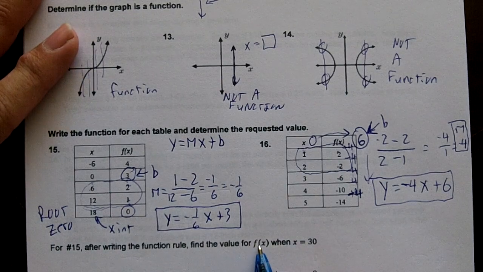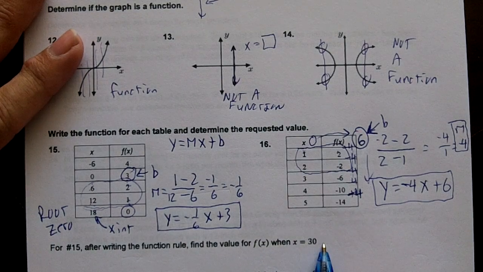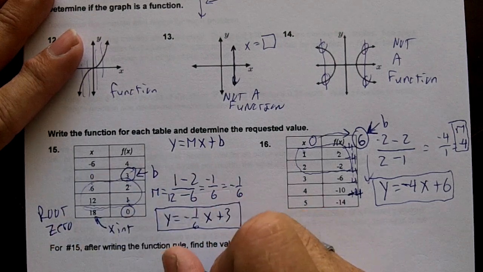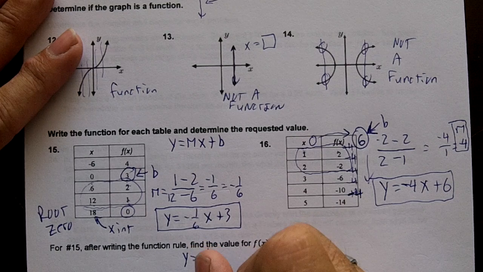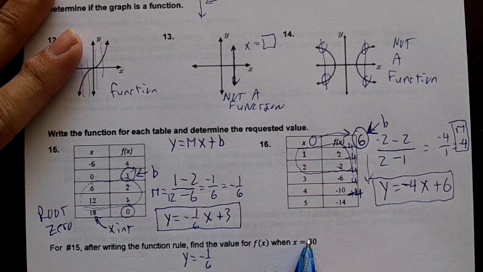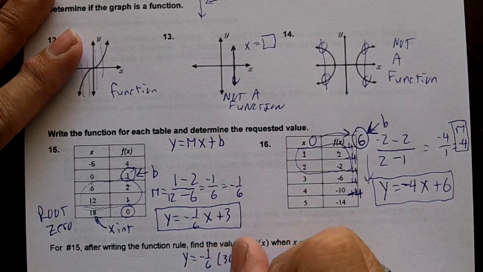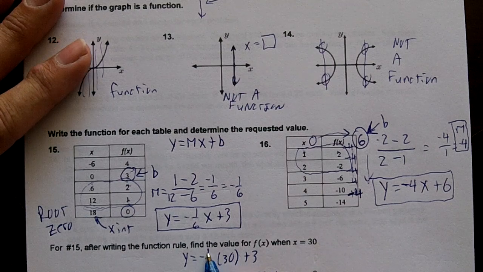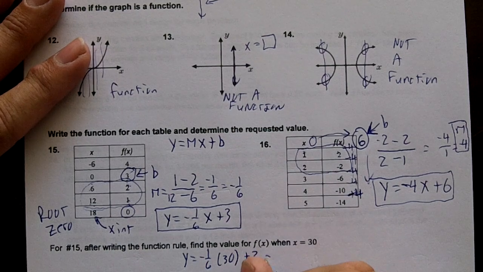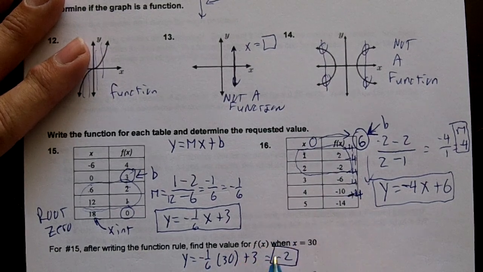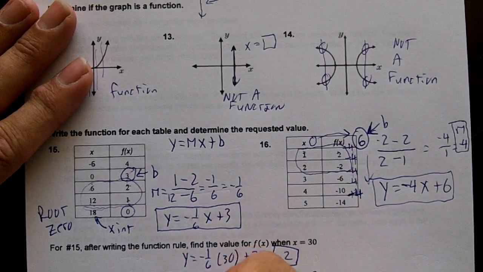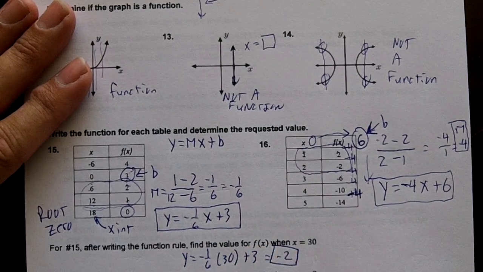After writing the function rule, find the value of f of x when x is equal to 13 or 30 for number 15. So our function rule is y equals negative 1 over 6, and I'm going to replace x with 30 plus 3. I could punch it straight in a calculator. 30 times 1 is 30, divided by 6 is 5, and it's going to be negative. So negative 5 plus 3 is negative 2. That's my output.